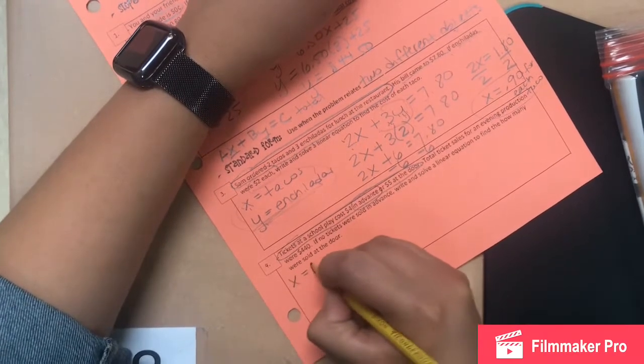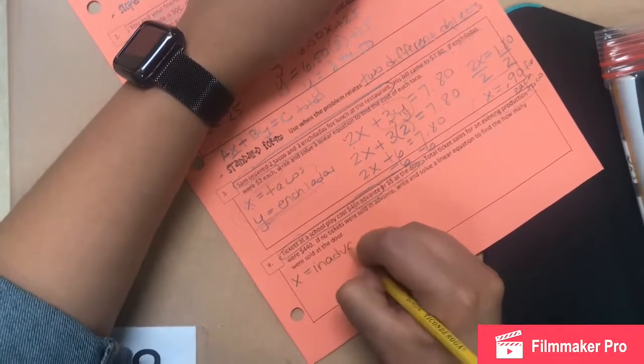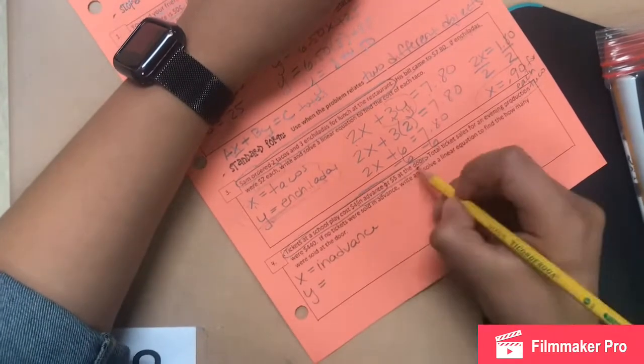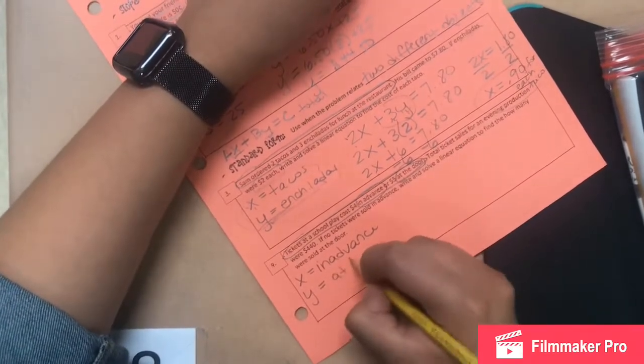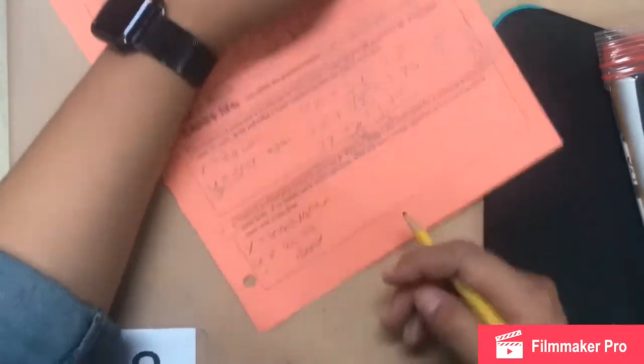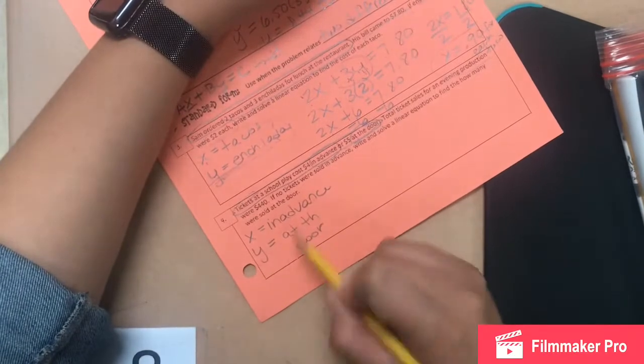So x equals in advance. That's supposed to be 2 different words. And then y equals at the door. I know what you're thinking, these aren't really objects, miss. I know, but that's what they gave me. So x is in advance and y is at the door.